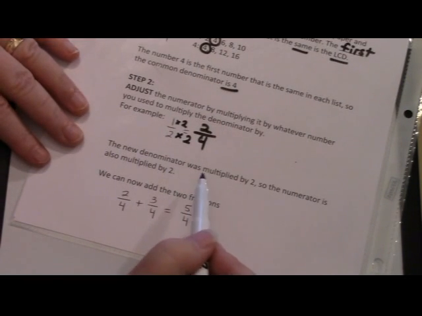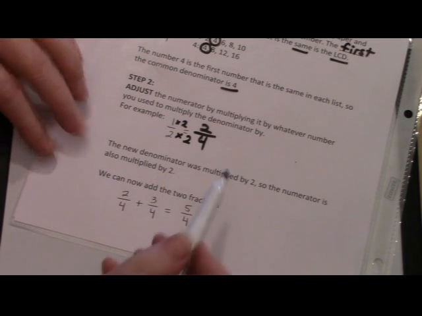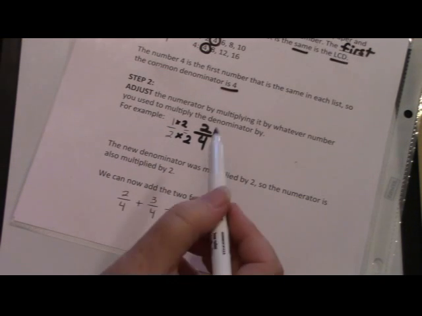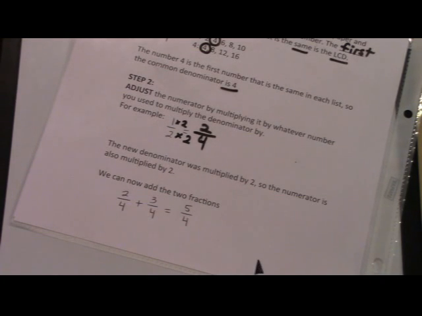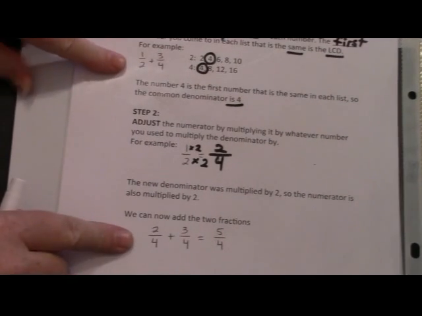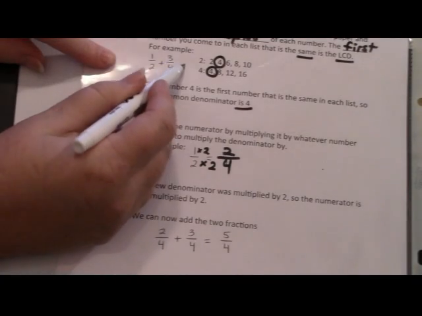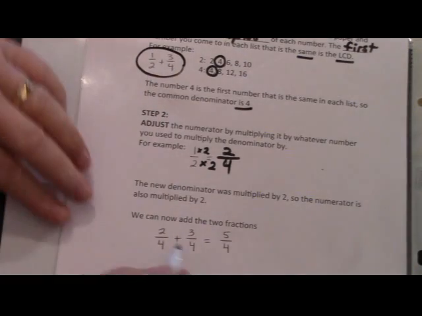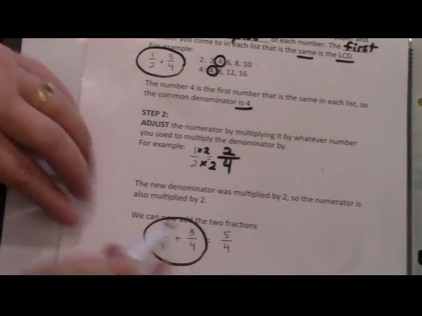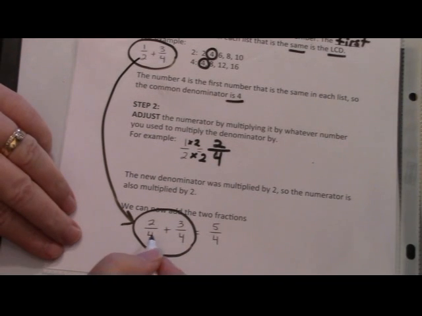The new denominator was multiplied by 2, so the numerator is also multiplied by 2, and that's what we got right there, 2/4. We can now add the two fractions. So now I've rewritten it. If you see, it's the same problem. I've got 1/2 plus 3/4, but now I've changed the 1/2 to be 2/4, so I now have my common denominators.